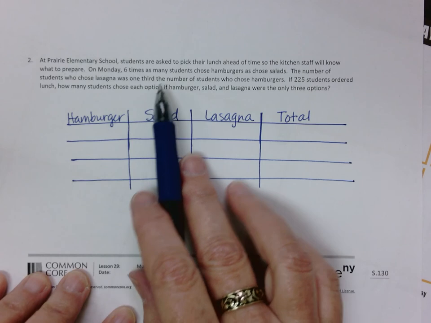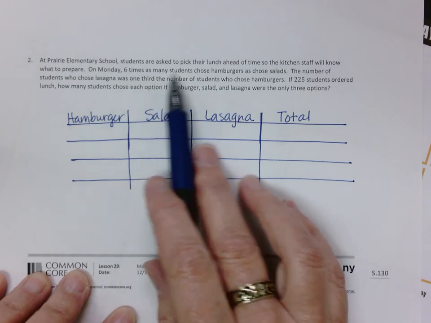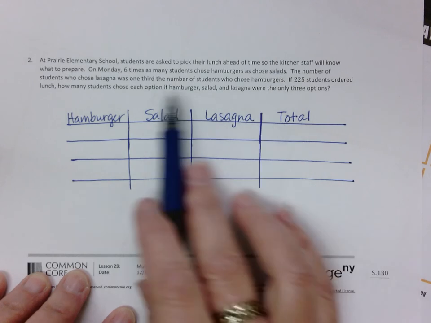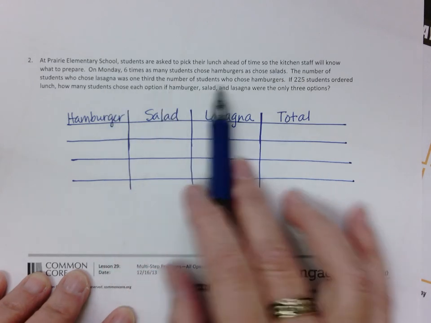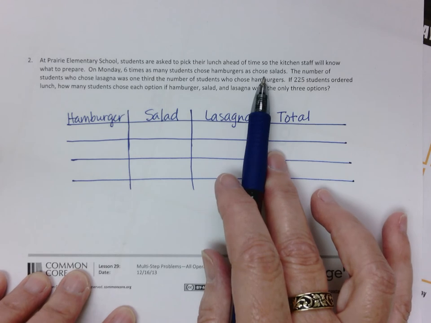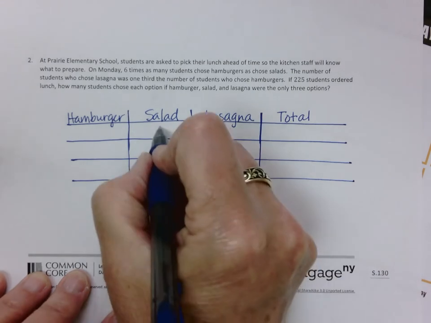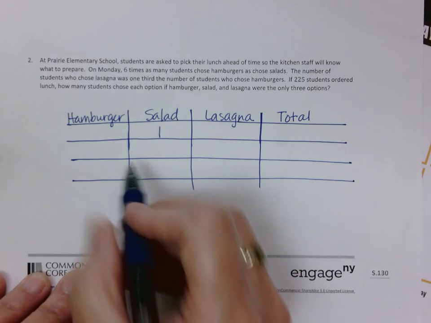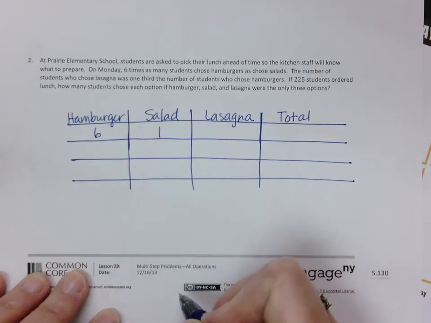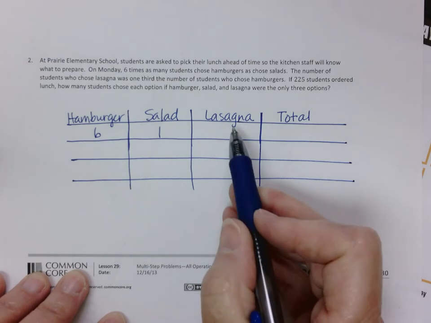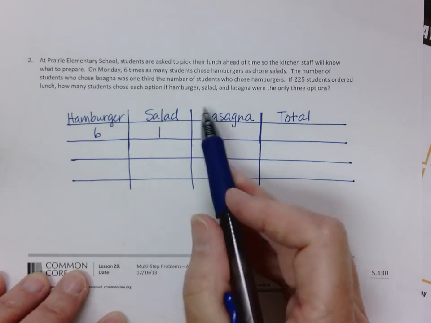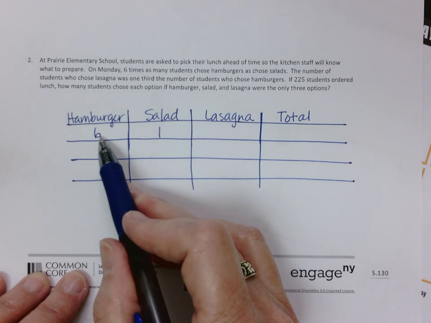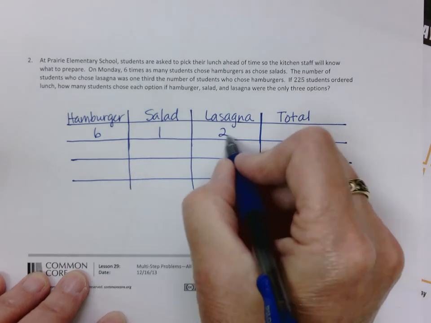Which one does everything else key off of? This says 6 times as many chose hamburgers as salads, and lasagna was 1/3 of hamburgers. I'm going to make salads my 1. And then if it's 6 times as many salads, this would be a 6. And then my lasagna, 1/3 of the number of students that chose hamburgers. So I would take 6 and divide it by 3. 1/3 of 6 would be 2.